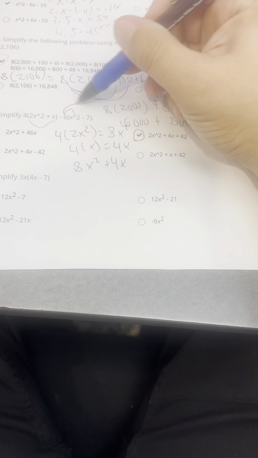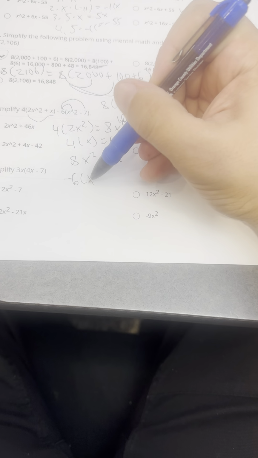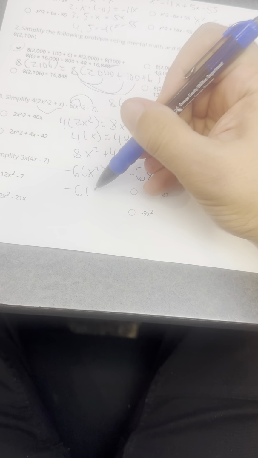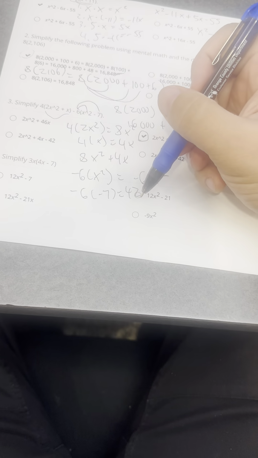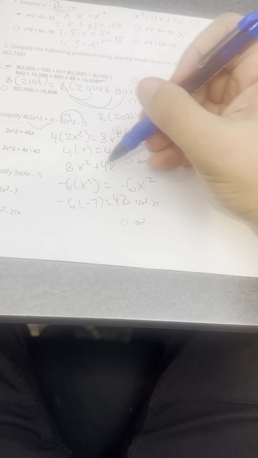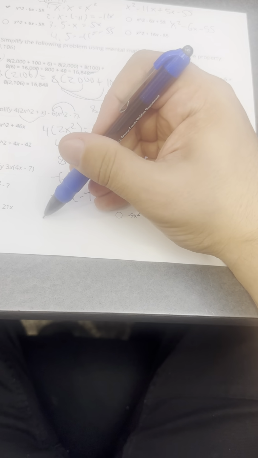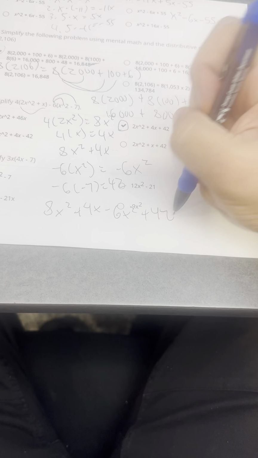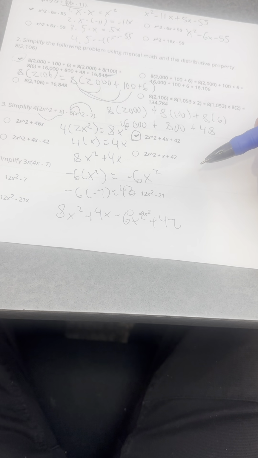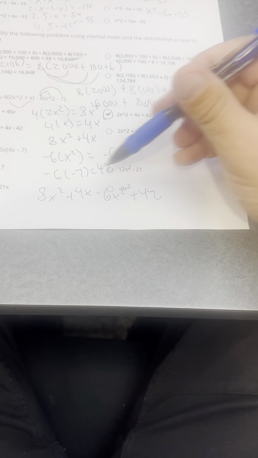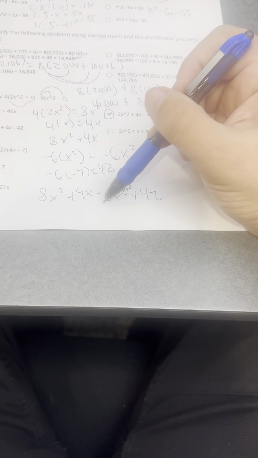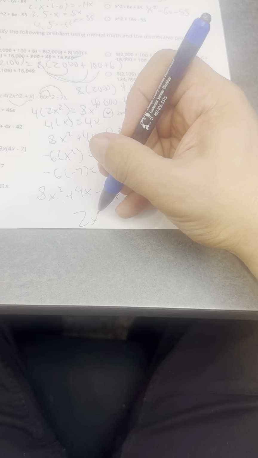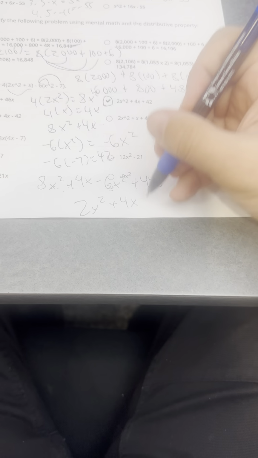Now, this one goes in here and here. So negative 6x squared, obviously it means that. Negative 6 times negative 7, 42. Multiply two negatives, you get a positive. So, combining all of this, 8x squared plus 4x minus 6x squared plus 42. Okay, so we have like terms here. So 8 minus 6, 2x squared plus 4x plus 42.